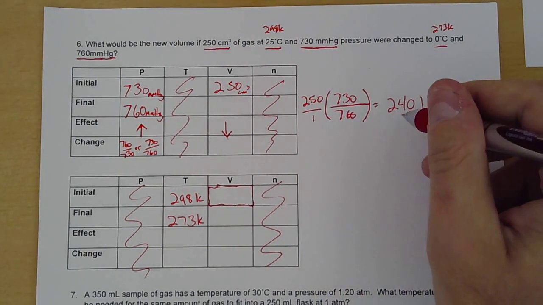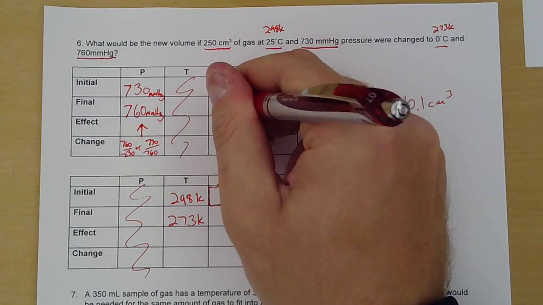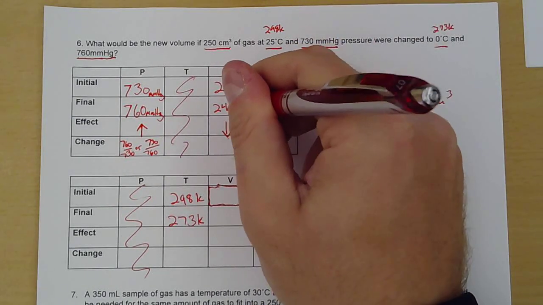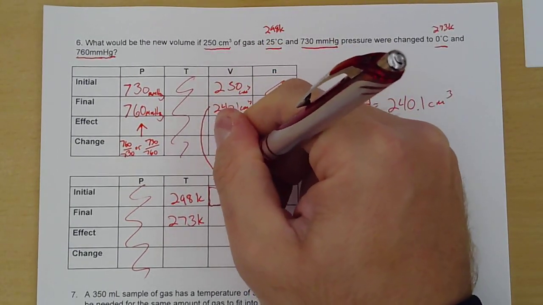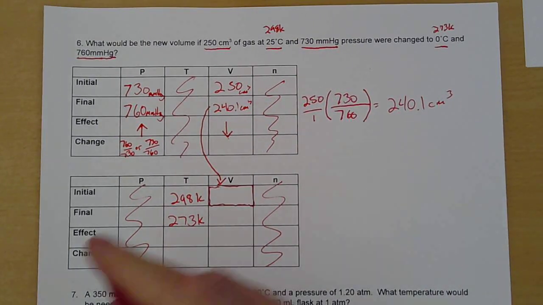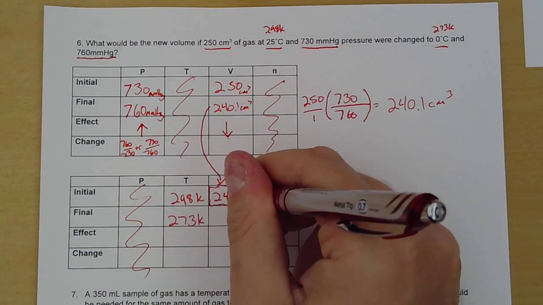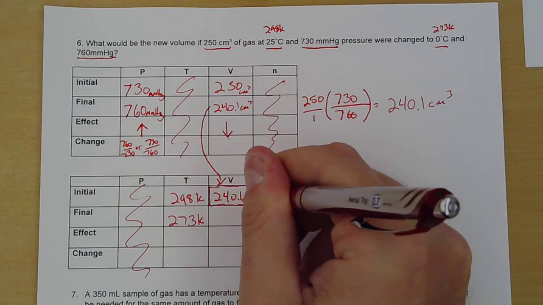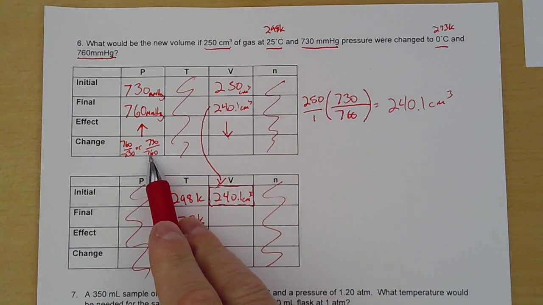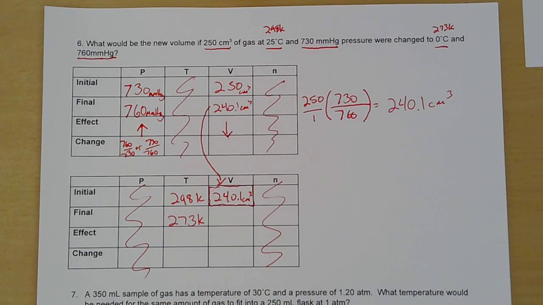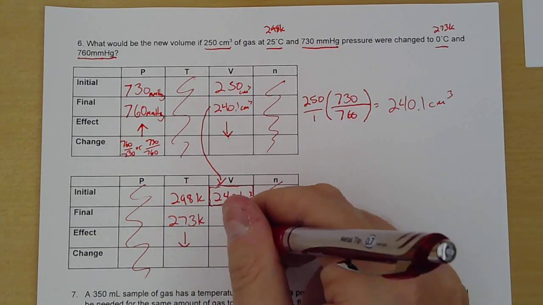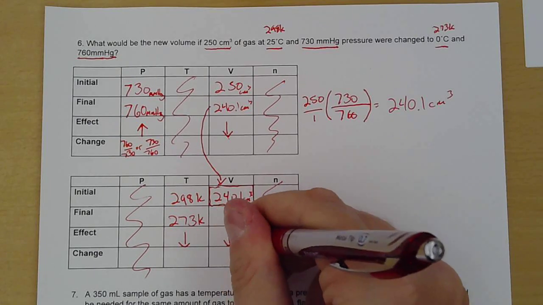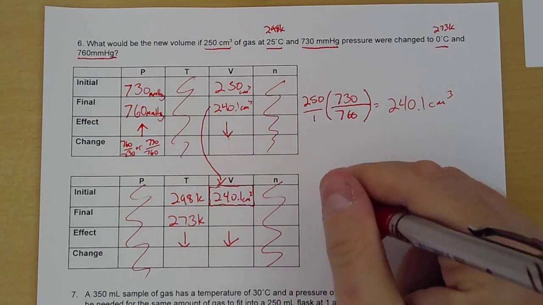That number here, 240.1 centimeters cubed, that's going to now be my new volume down here. So this goes in here now, 240.1 centimeters cubed. I've changed one thing. Now I'm going to change the other thing. So in this case, temperature goes down. When temperature goes down, volume also goes down. So let's see what our new volume must be.